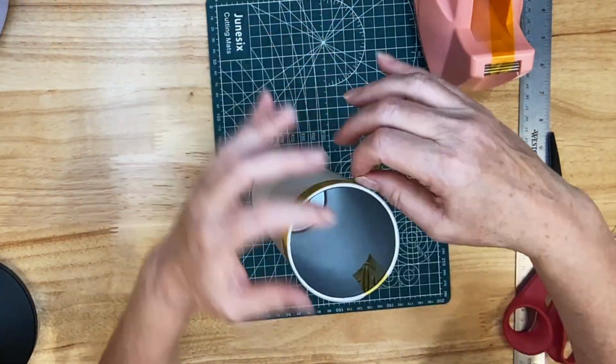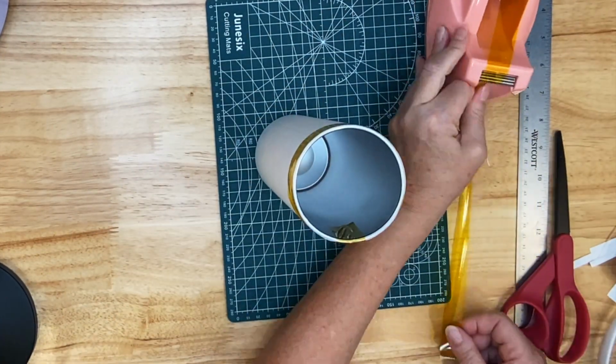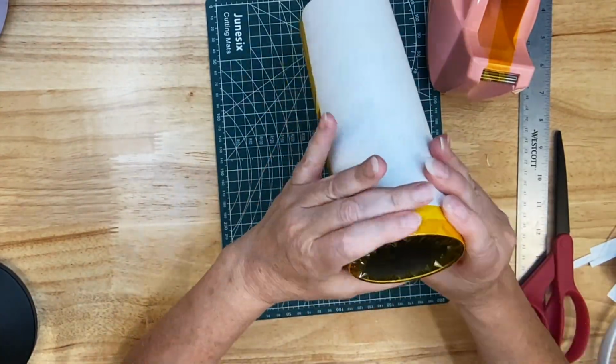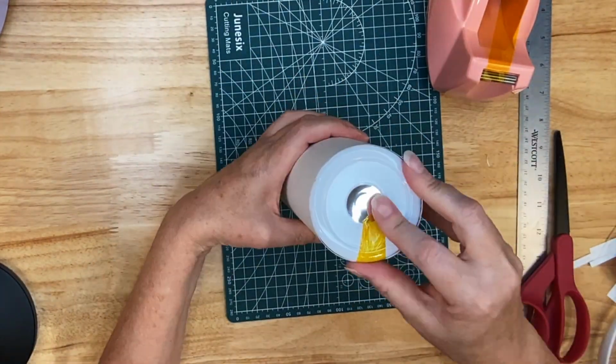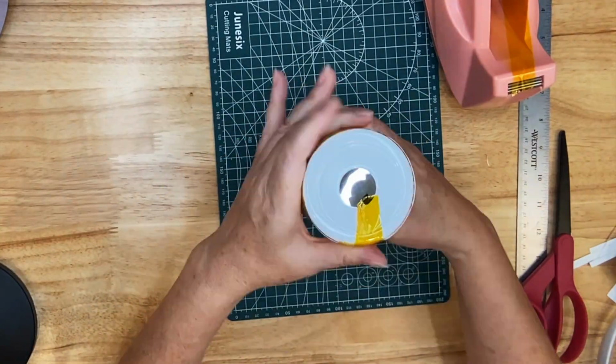It works for me, and so if you're interested in seeing this process, at the end of this video, I'm going to have a link to another video where I explain the whole taping process.